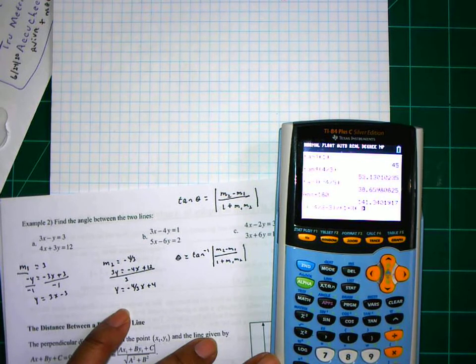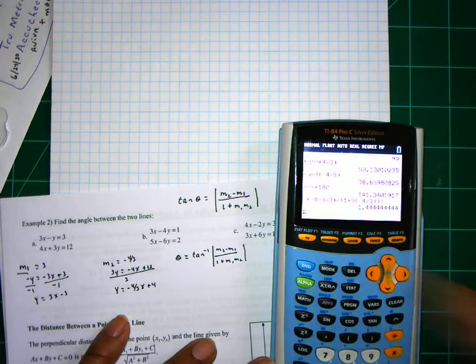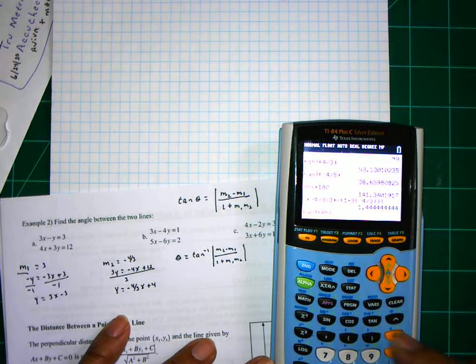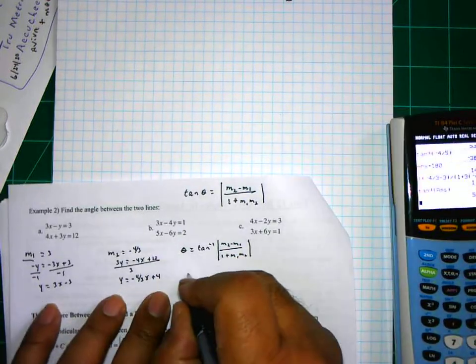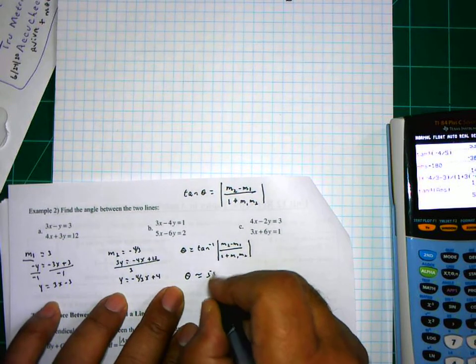Let's see what we get here. We got 1.444. So I need to find the inverse tangent of that. So second tangent, put the answer in, and I get 55.3. So theta is approximately 55.3 degrees. And that's going to be the angle between those two lines.